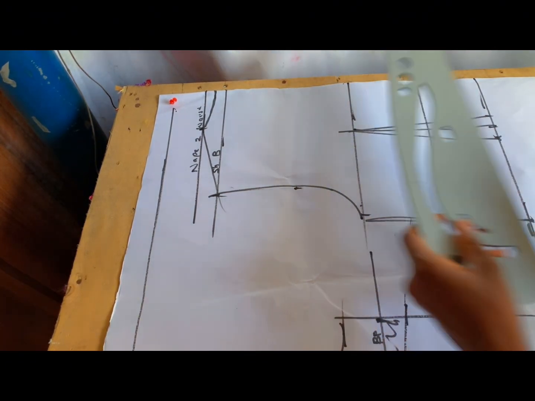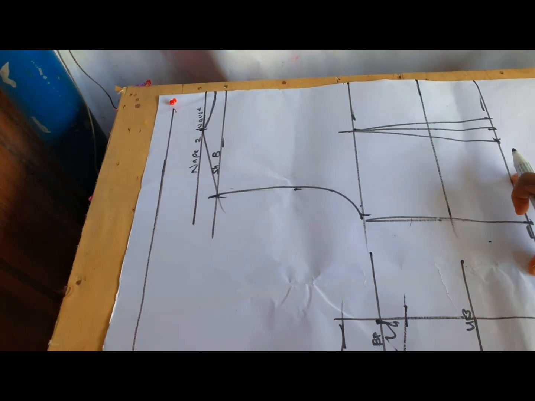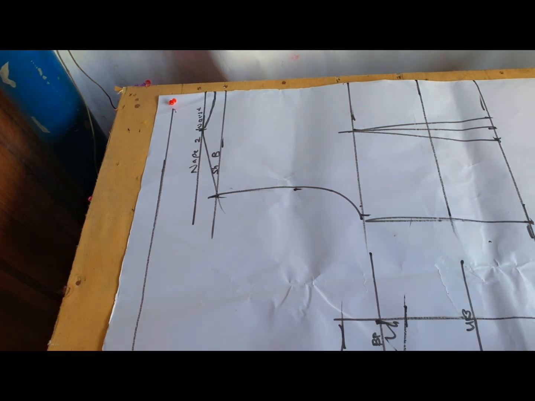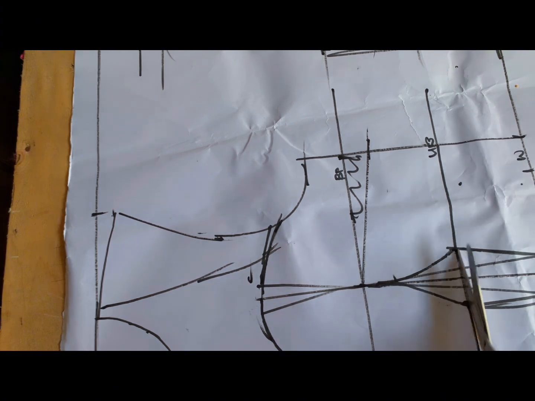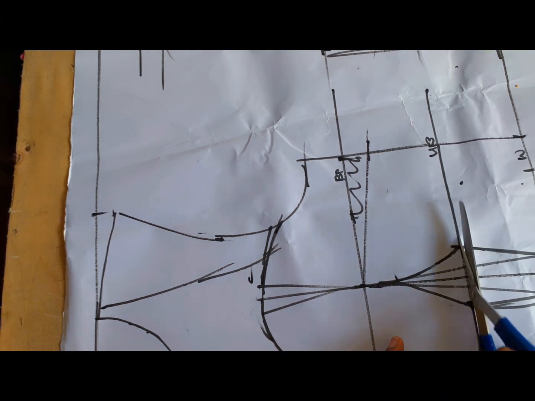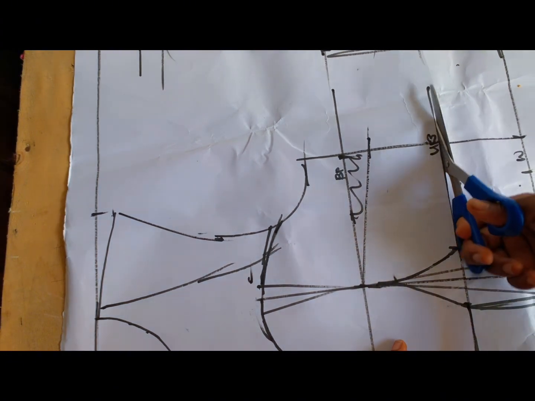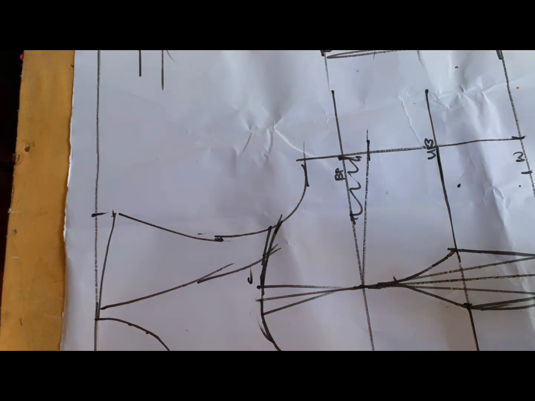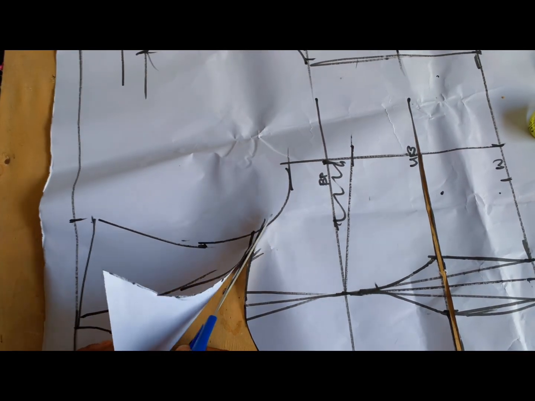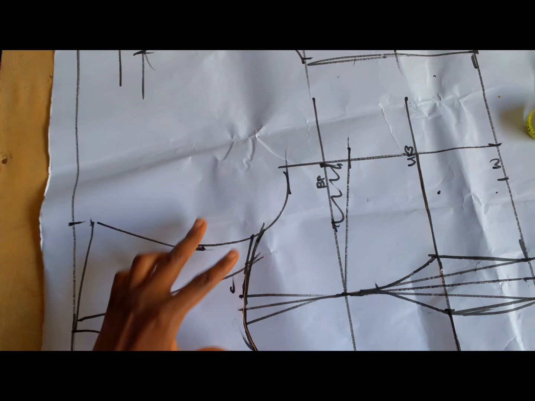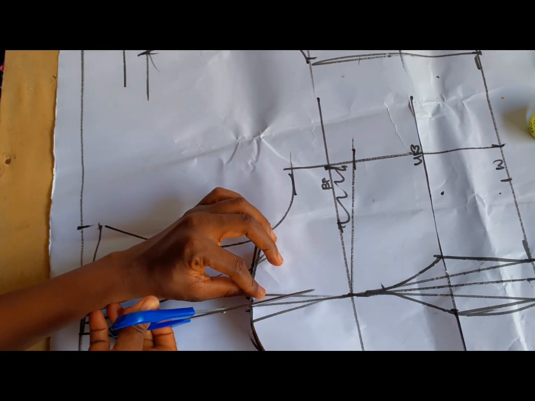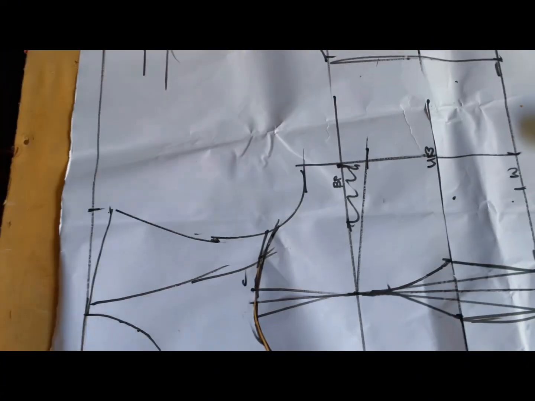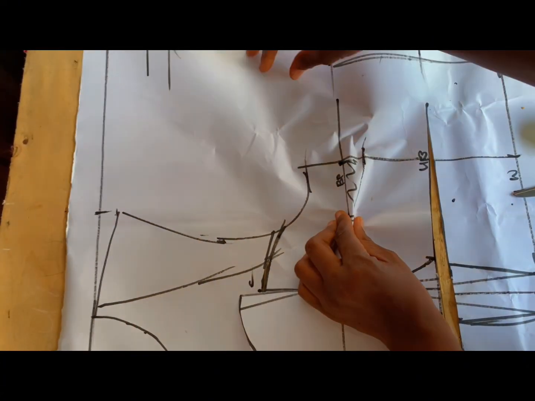Yes, because I'm going to cut it off and merge it together. So that's what I'm doing right now. So now I'm just going to cut what I need off. So I'm cutting off my waistband, and after cutting my waistband, I'm just going to cut it up, and because I'm not using the other part, I'm also going to cut this part so I'll be able to close my bust darts.